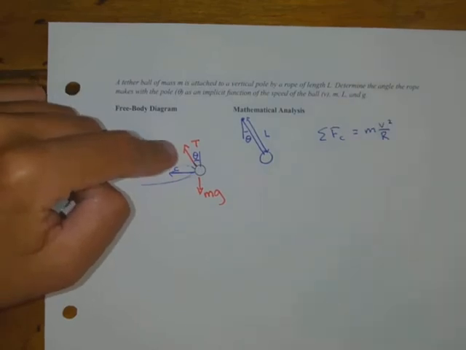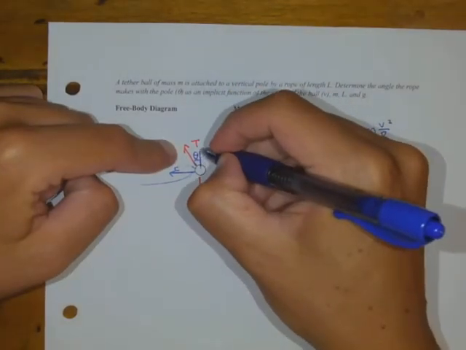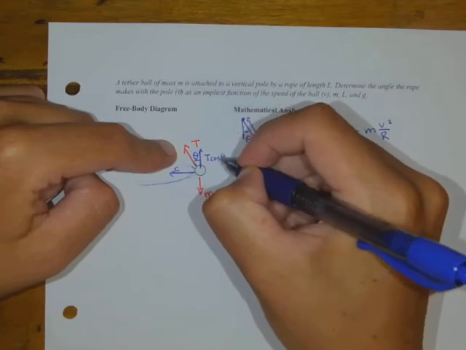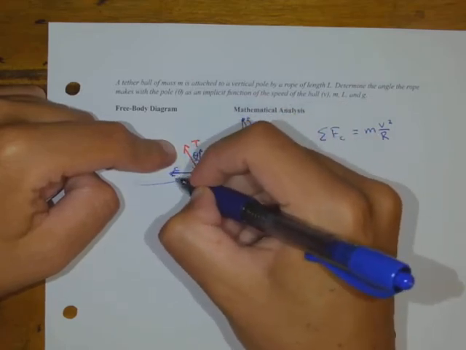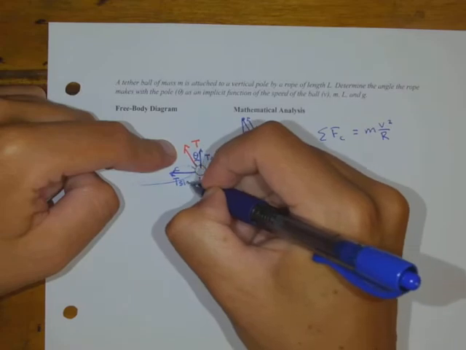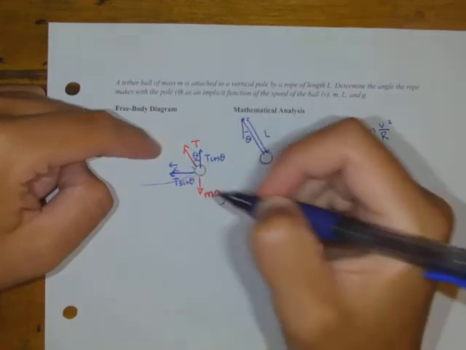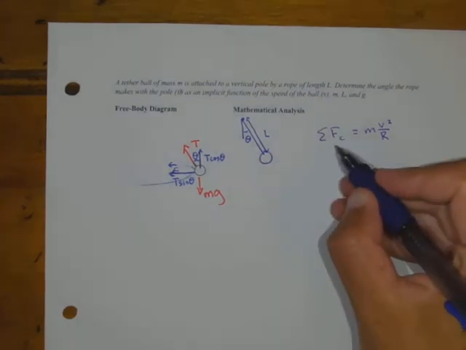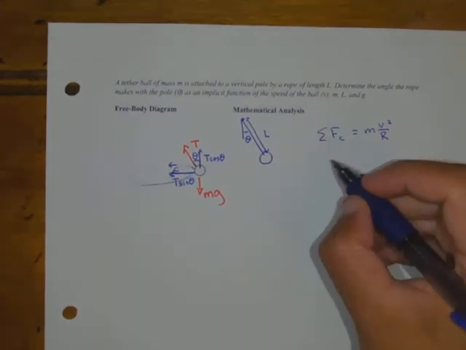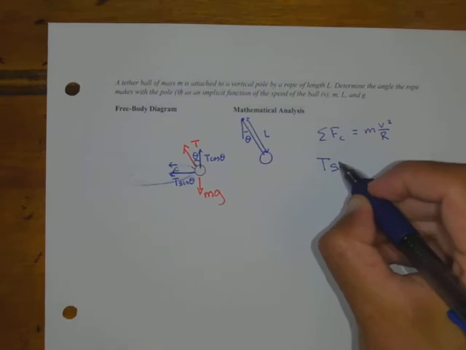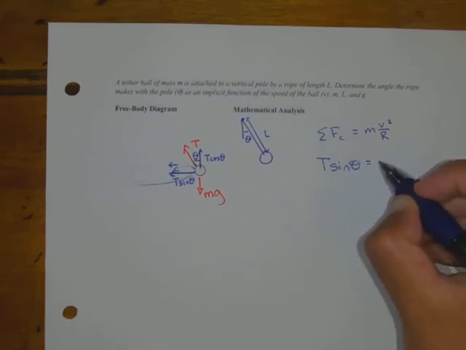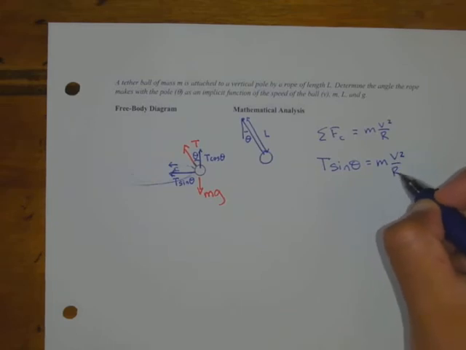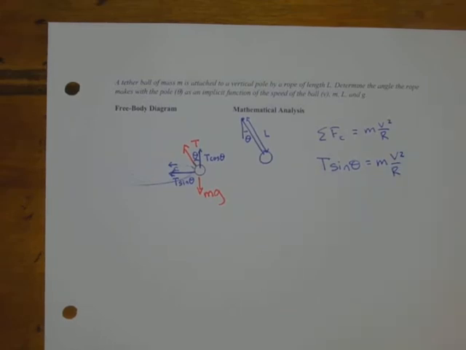So if I break this force down into components, this is T cosine theta, and going this way we have T sine theta. So if I sum up the forces acting in towards the center of the circle, that is T sine theta, which is equal to mv squared over r.